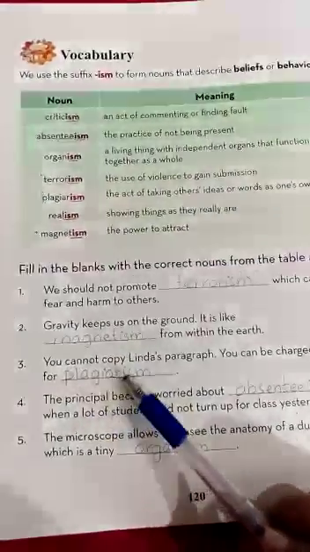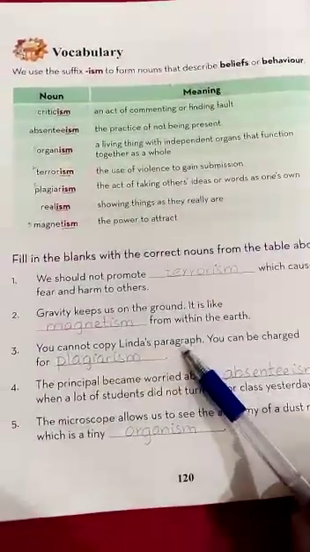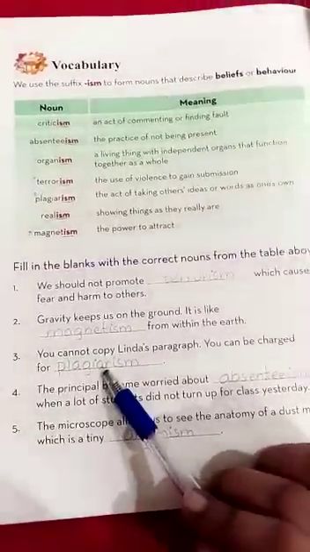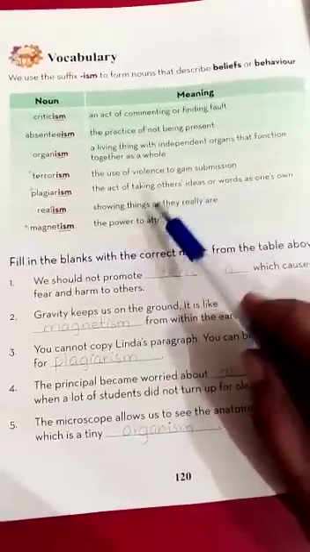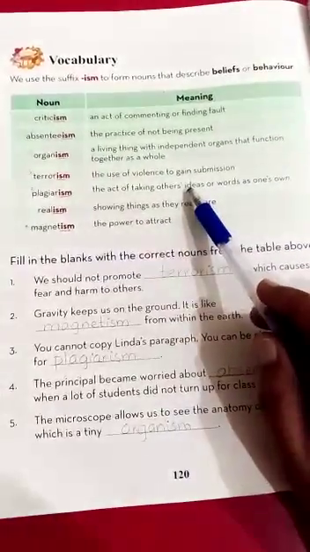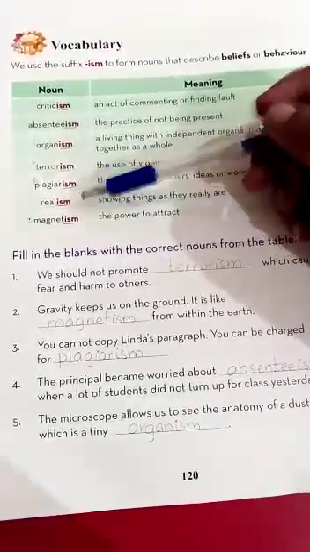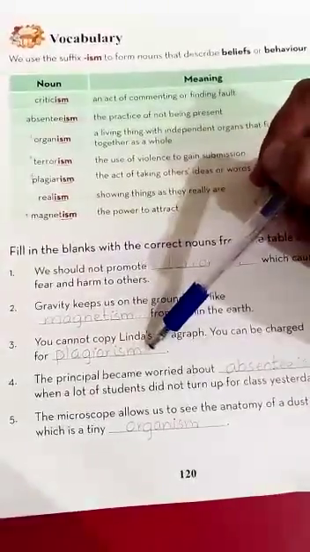Number 3, you cannot copy Linda's paragraph. You can be charged for dash. Here I told you that whenever we copy another person's work, it means plagiarism. Plagiarism means to copy the other work. So we will write here plagiarism.